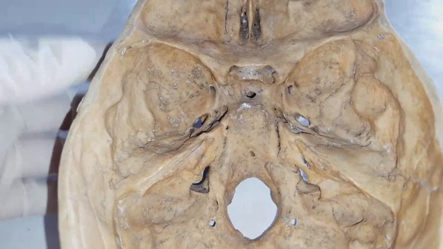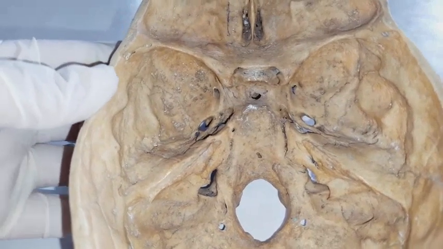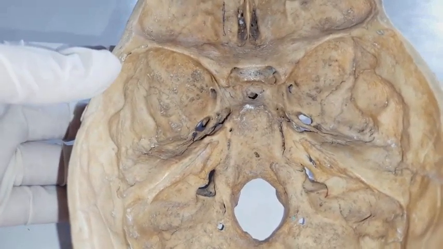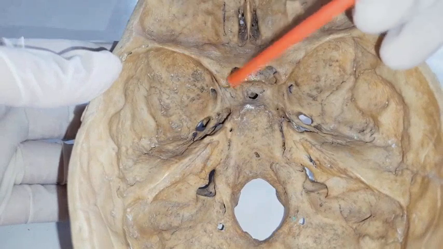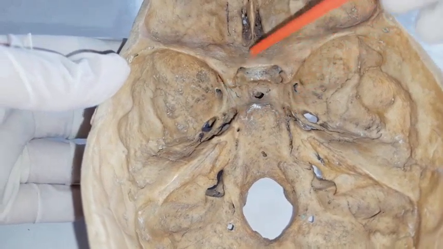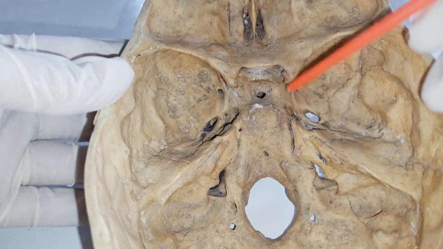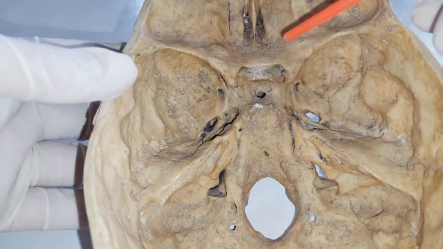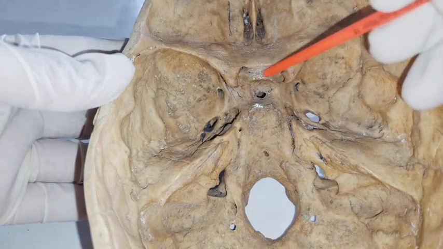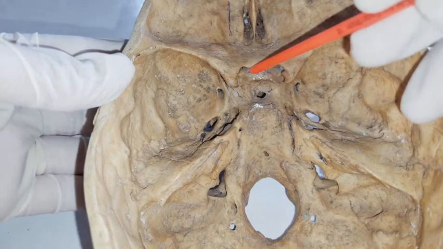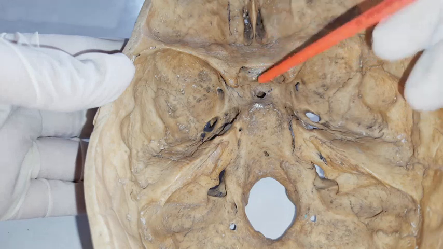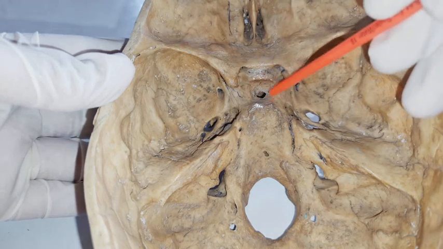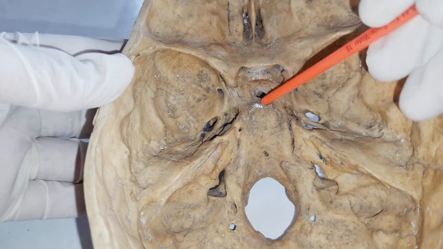So now let us study the parts of the middle cranial fossa. This is the median part. Now this median part is formed by the body of the sphenoid. What are the parts that are present? In the anterior part, this is the sulcus chiasmaticus, and behind this is the hypophyseal fossa.